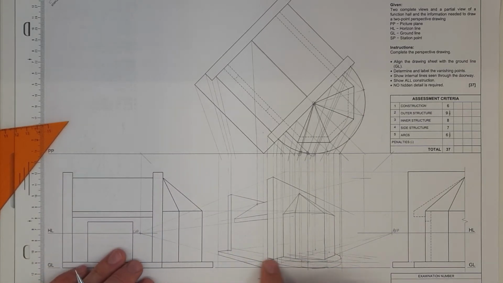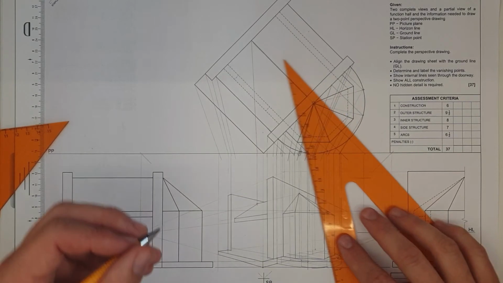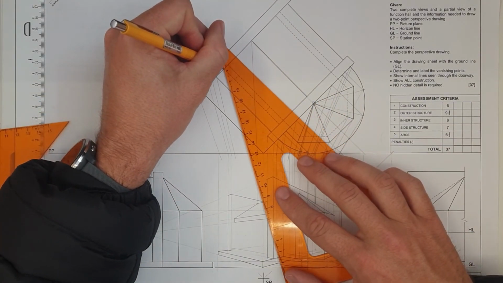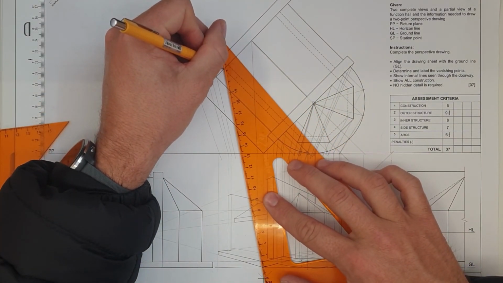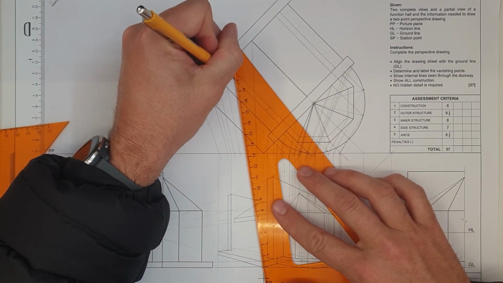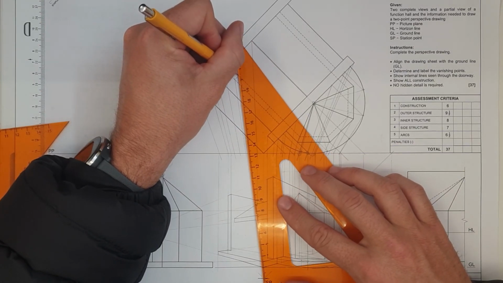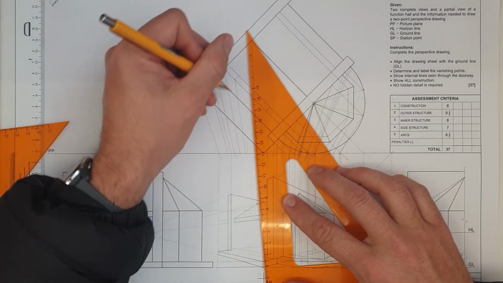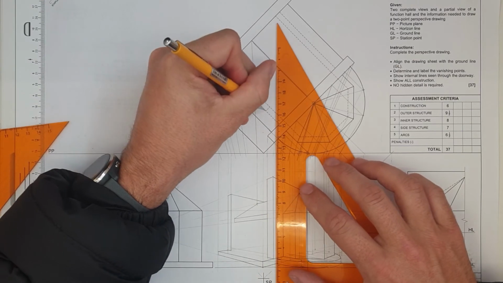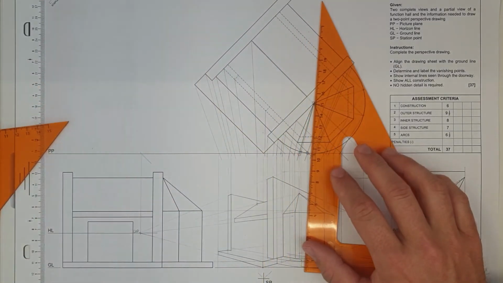So on that line that I've now drawn over there will be all the detail for my walls. So I'm going to bring that wall to the standing point. I'm also going to bring the doors down. So there's the door inside of the opening there. Another opening there.